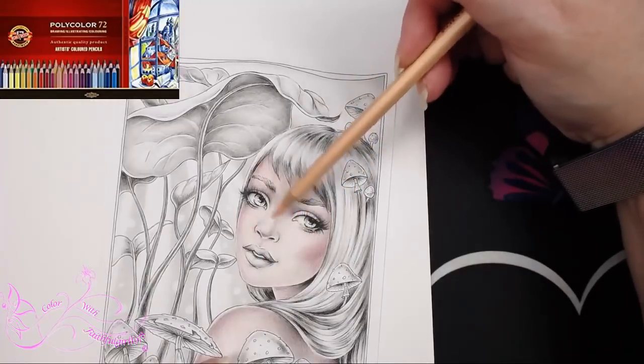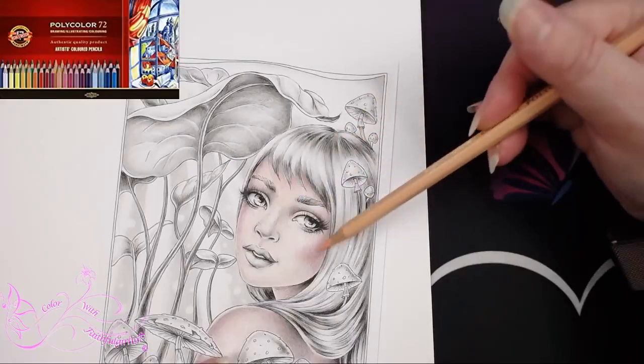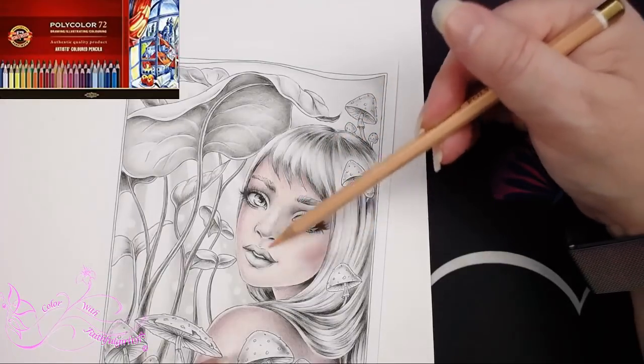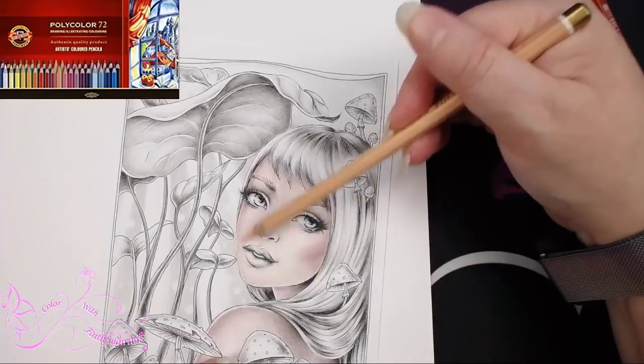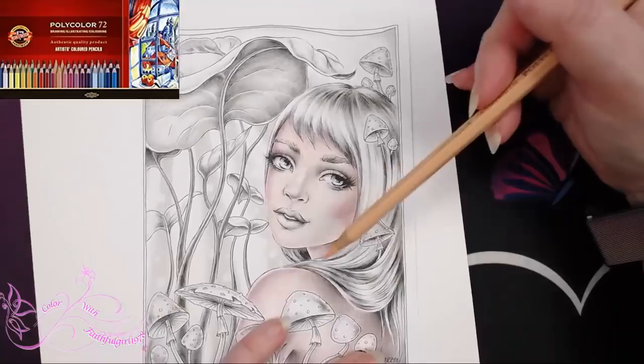Nice light layer. And now I've just put most of the colour on. I can see there's some areas I want to darken a little bit more. There's still a fair bit of grey coming through.